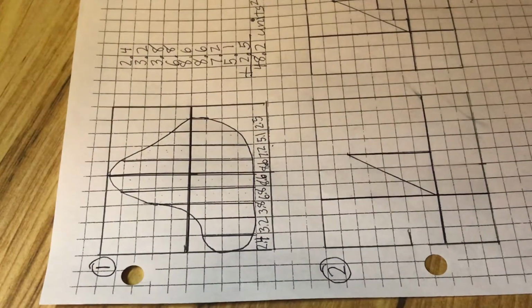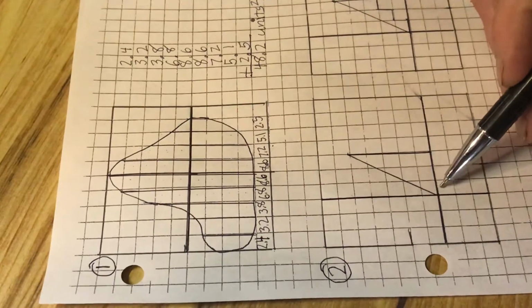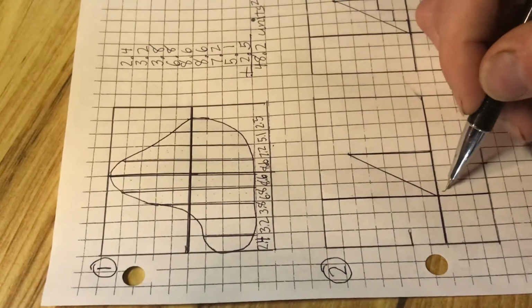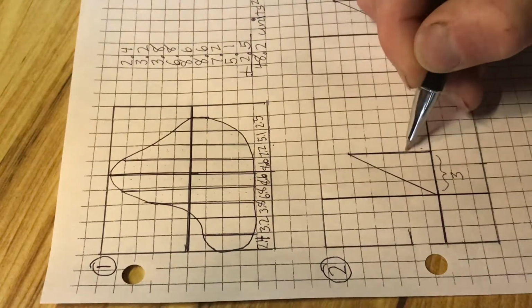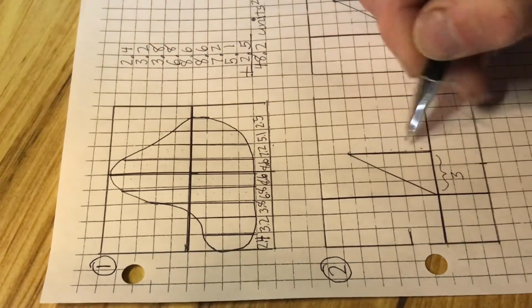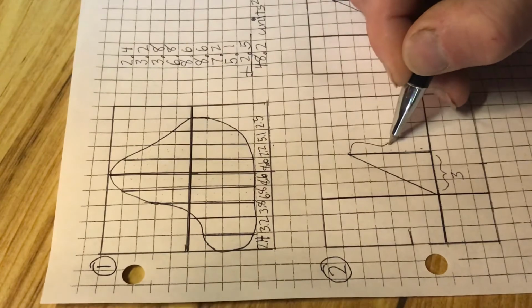And so as far as finding the area or the perimeter, I've got 3 on this side. And 1, 2, 3, 4, 5 on this side.